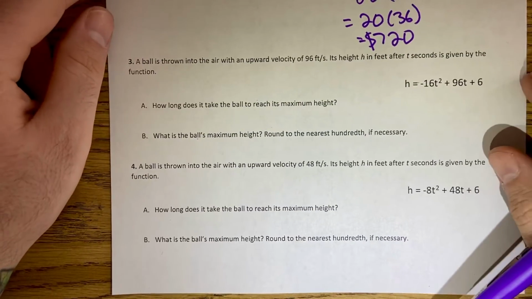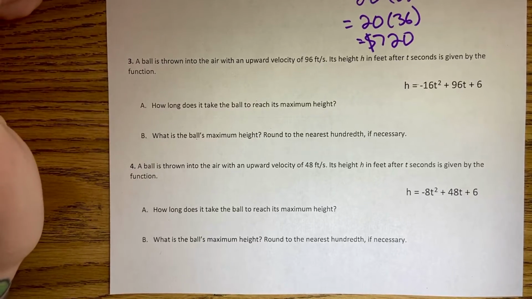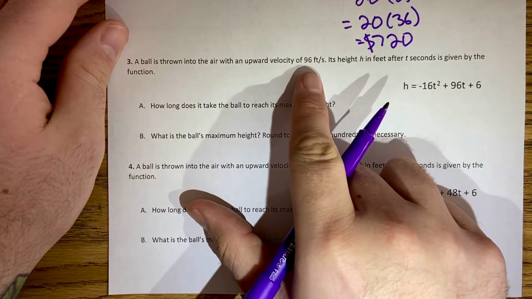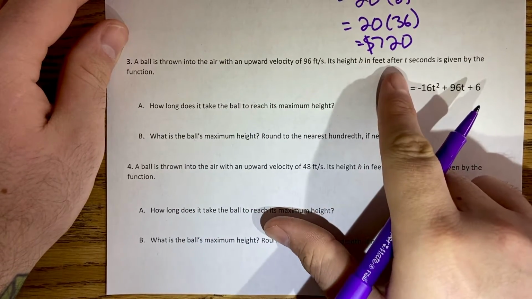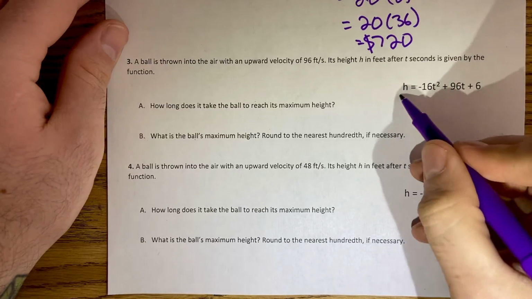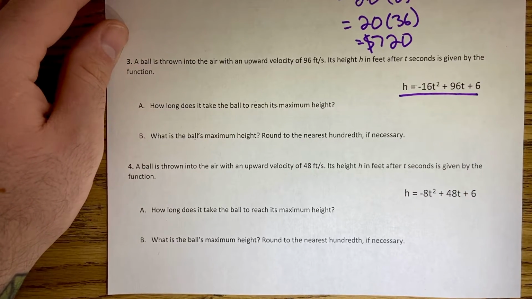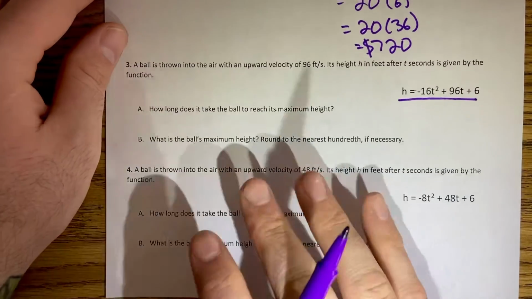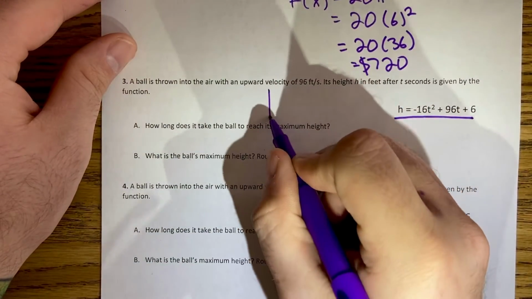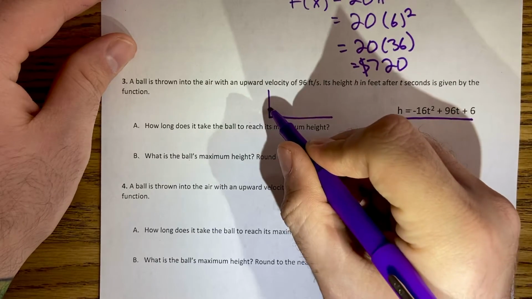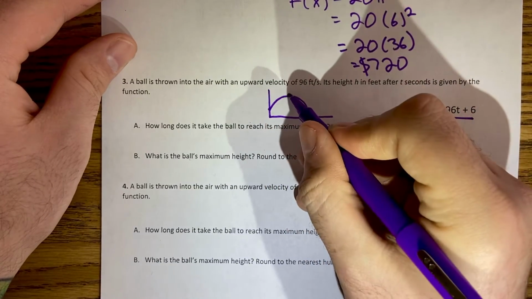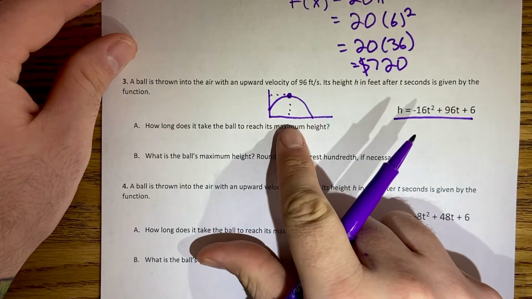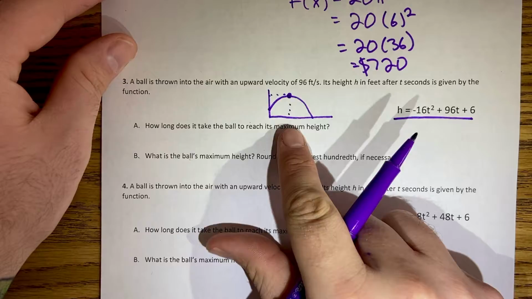So this one is the most classic quadratic equation problem you're going to get. A ball is thrown into the air with an upward velocity of 96 feet per second. Its height, h in feet, after t seconds is given by this equation right here. How long does it take for the ball to reach its maximum height? And what is the ball's maximum height? So when I'm talking about maximum height of a ball, what I'm asking for is, assuming you threw a ball in the air, how high does it go and what time was it at when it was its highest? So what are you looking for?